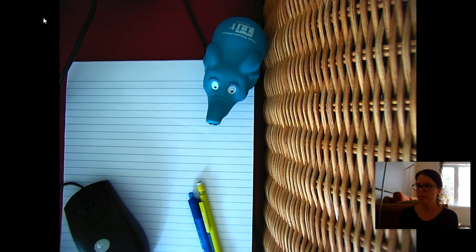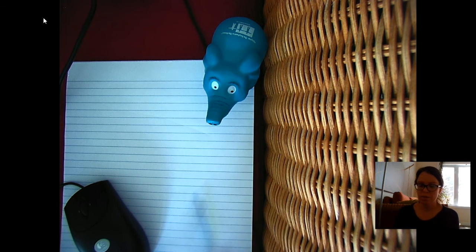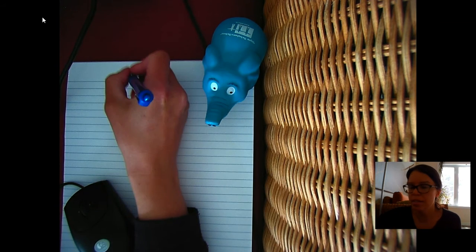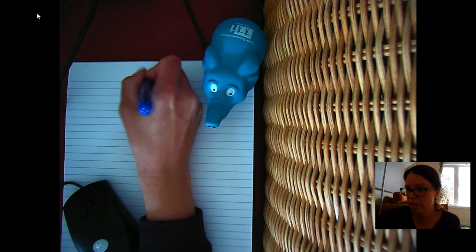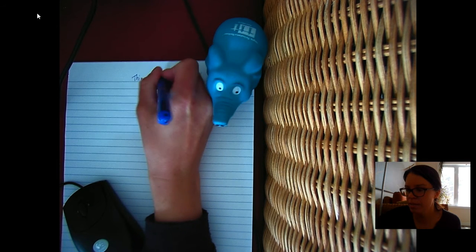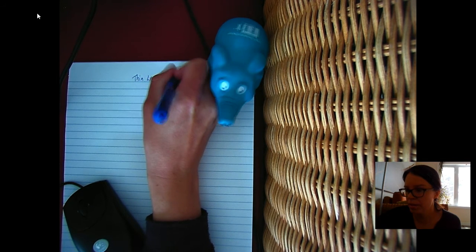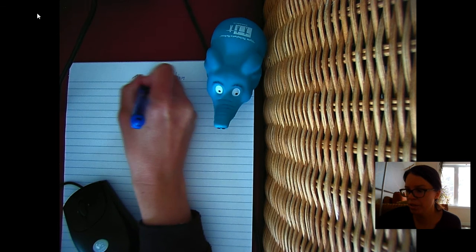Okay, so let's get started on the note today, and I'll leave details all about that on your post on Classroom. Okay, so here we go. The title for today is Thin Lens Equation.